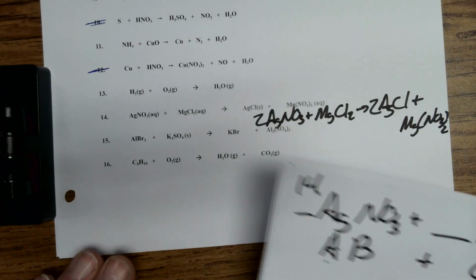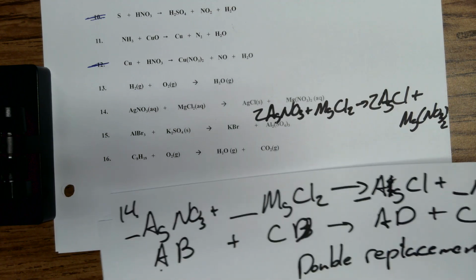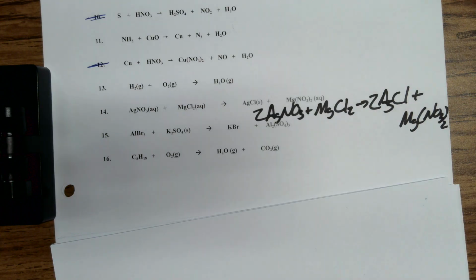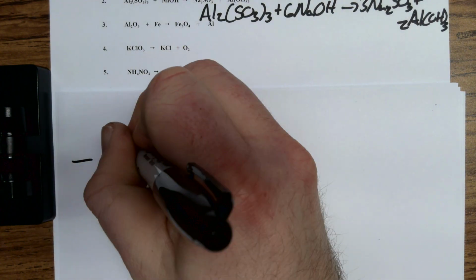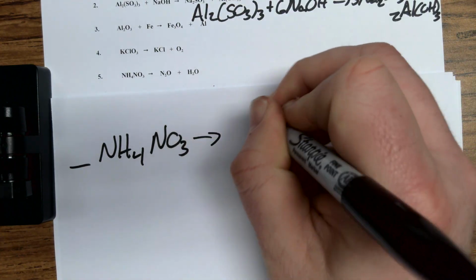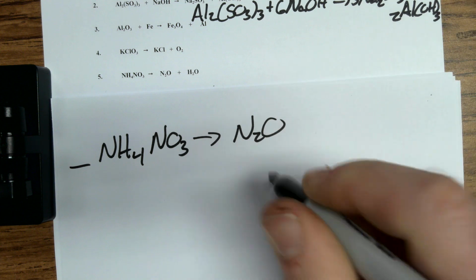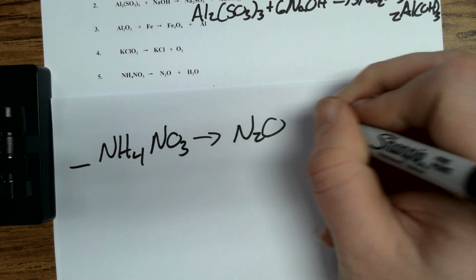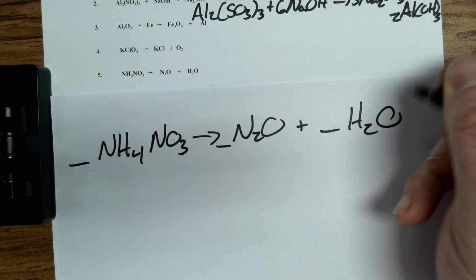So, number 5. We can do number 5. We got a little bit of time. We got a request for number 5. This is the last one I'm going to do. We have ammonium nitrate, and it's breaking down to form dinitrogen monoxide and water.